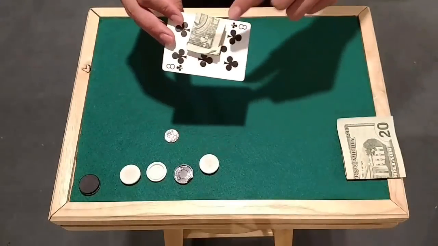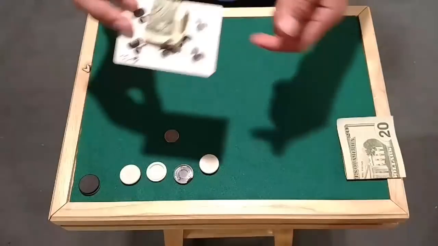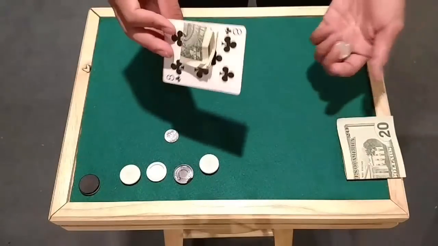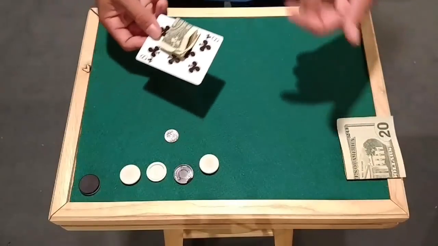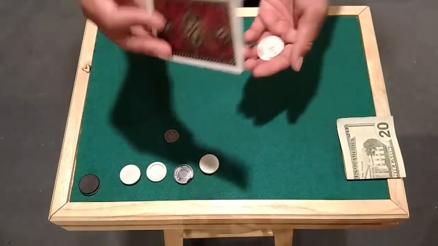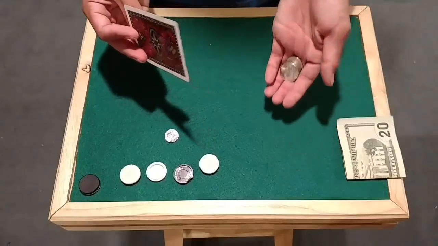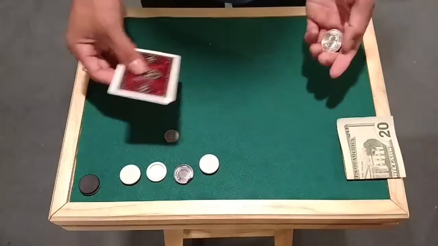All he has to do is somehow make the dollar bill stick to the 8 of clubs, or I guess he used a black wallet in the trick. So he's got to do it somehow. It could be magnets. It could be any other sort of adhesive, anything like that to make it stick, and obviously all the coins were just underneath. So that's the first part of the trick.